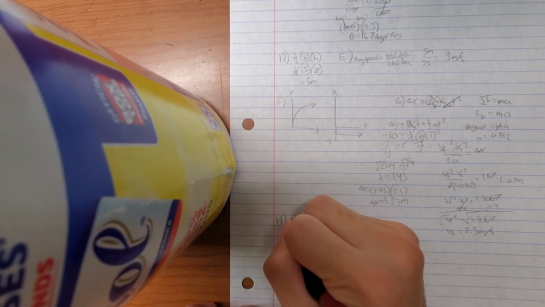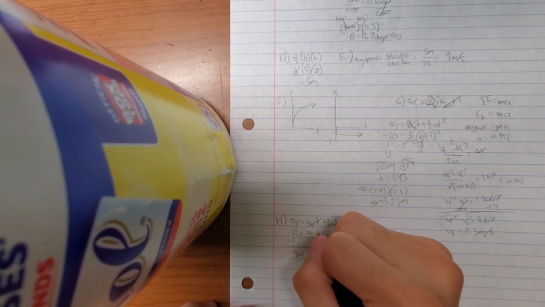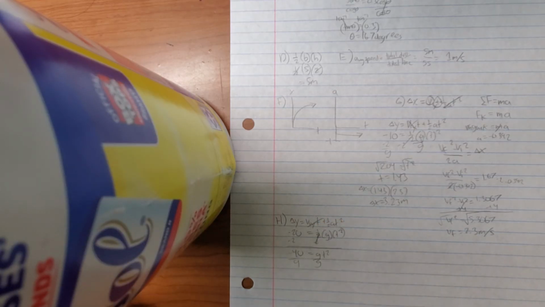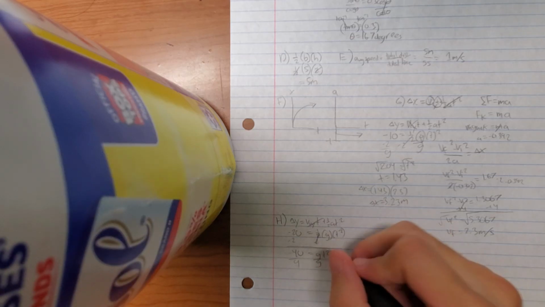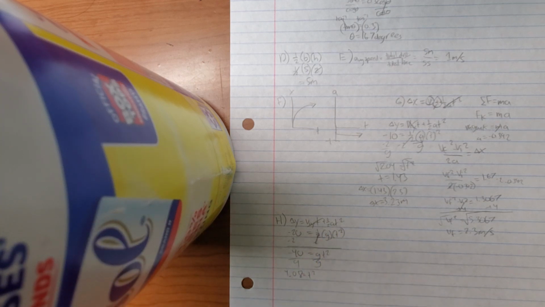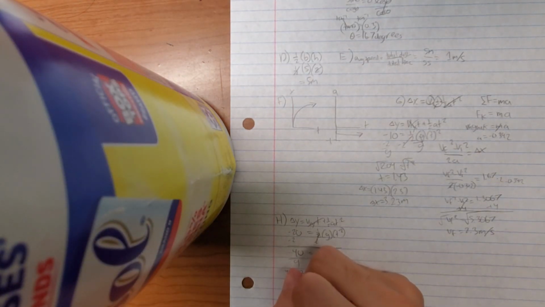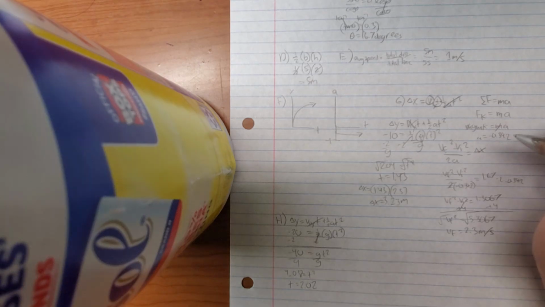So times 2 times 2, negative 40 equals g t squared. Negative 40 divided by negative 9.8, t squared equals 4.08. So we get our new time to be approximately 2.02.